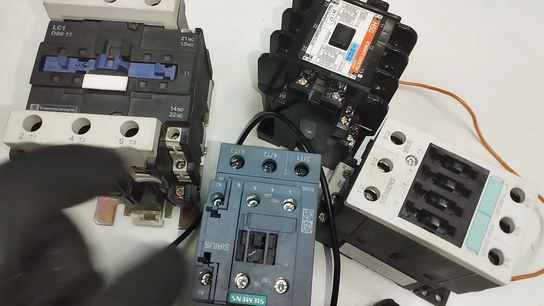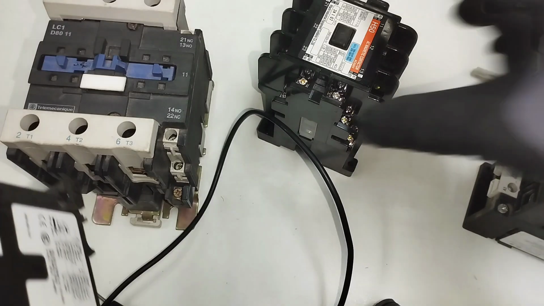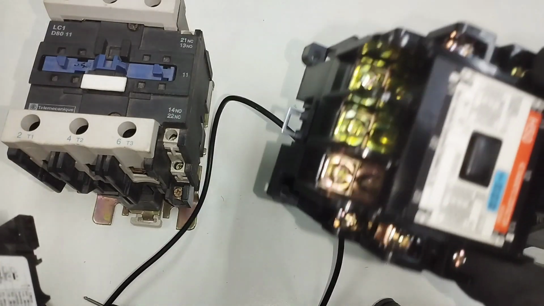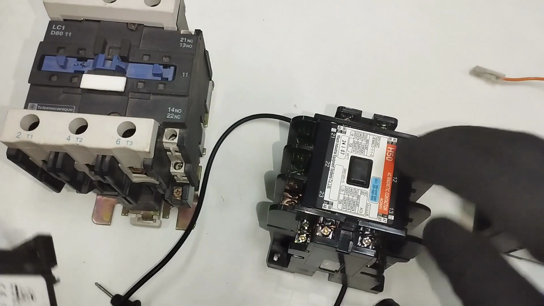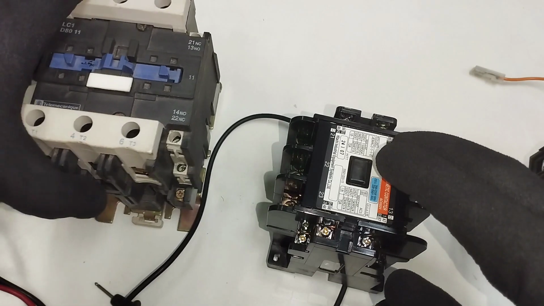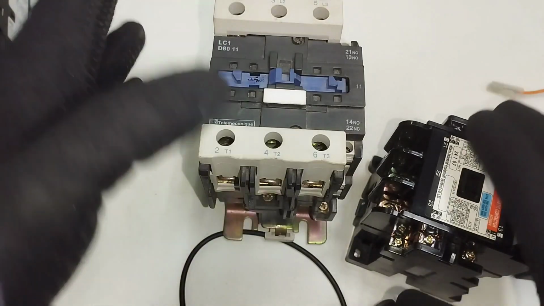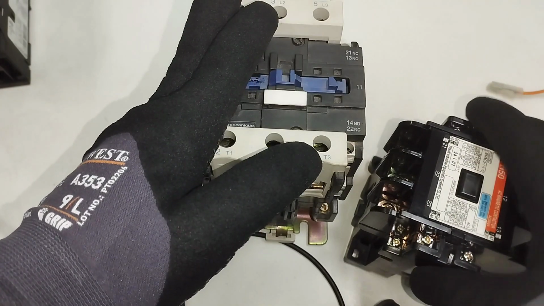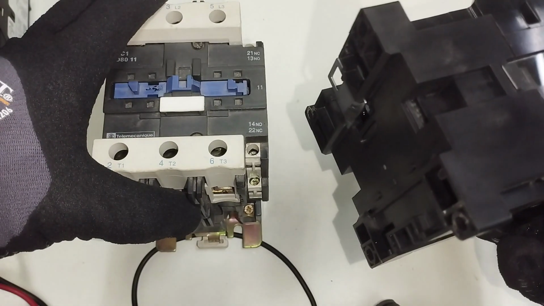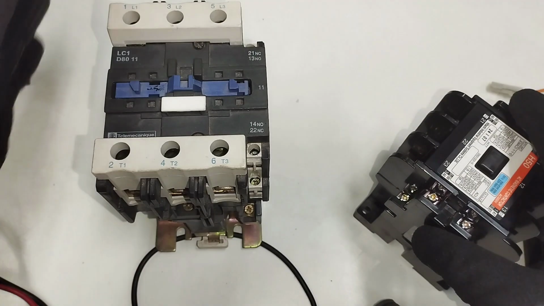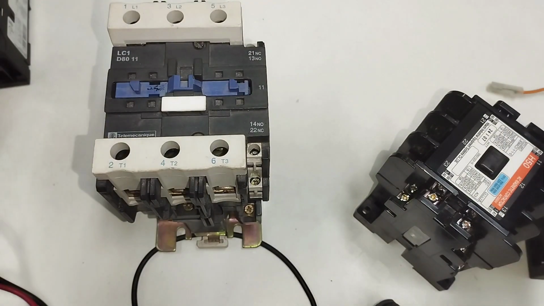Maybe for instance, you remove this from your panel, you remove this from your circuit, and you bought this. Probably you remove this from your system, and you want to replace it with this. I tell you, it's still the same thing.